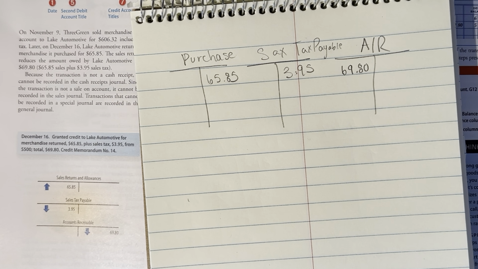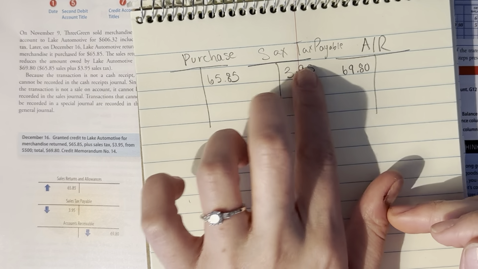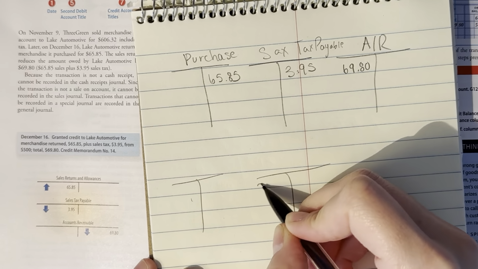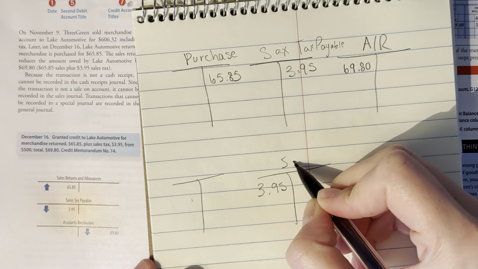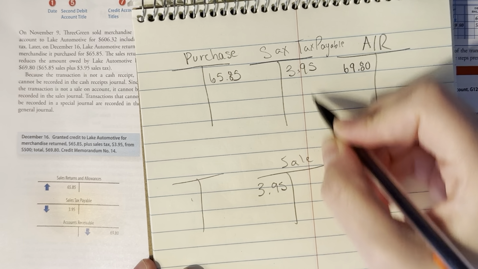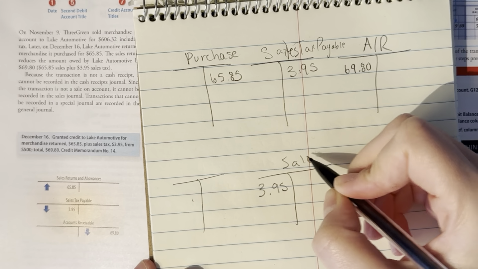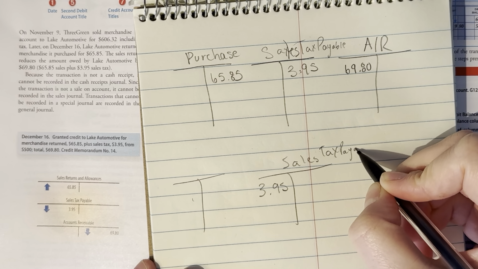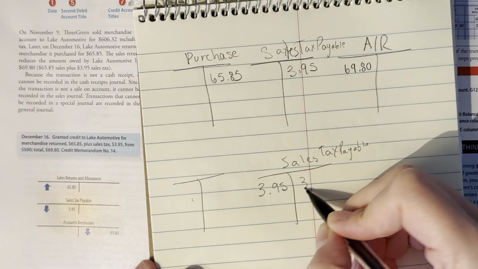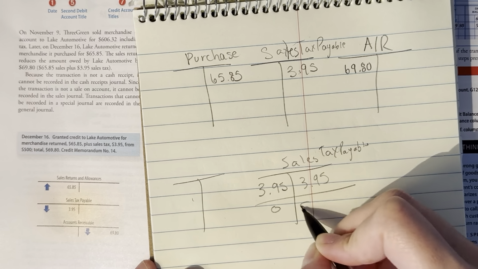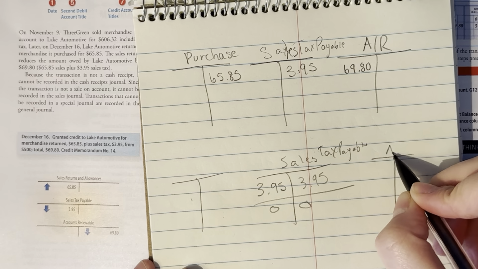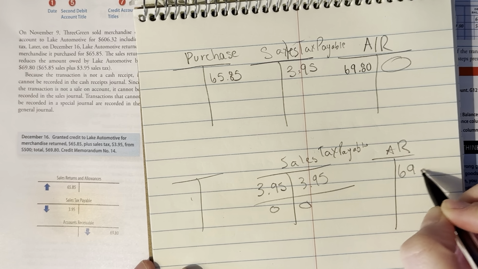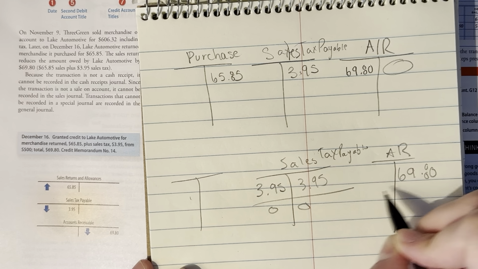Now they're returning it, so you literally just flip this. This becomes $3.95 for sales tax payable, so now we're zeroing this one out. The accounts receivable, we credit for the full amount, and zero that out.